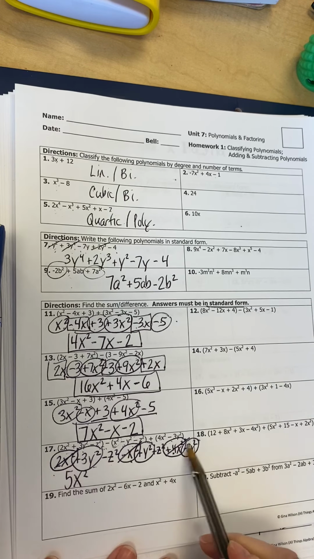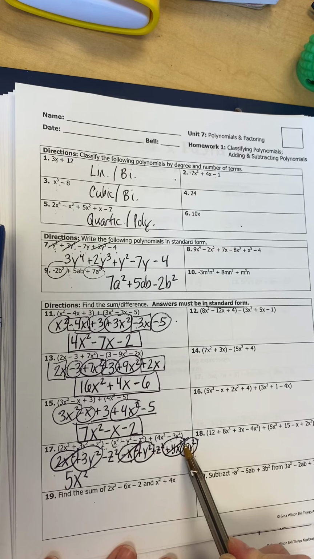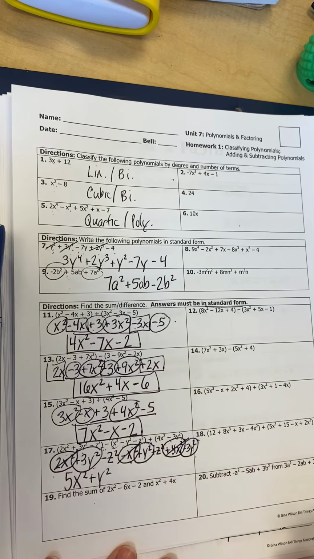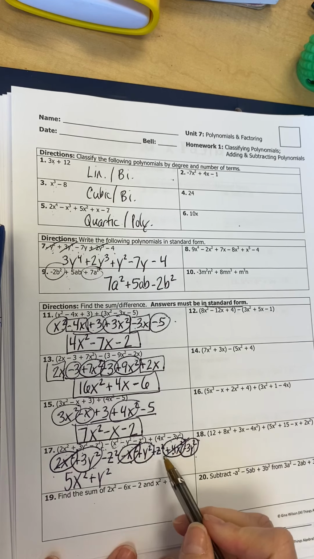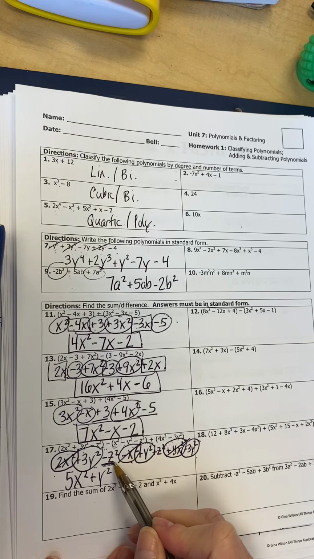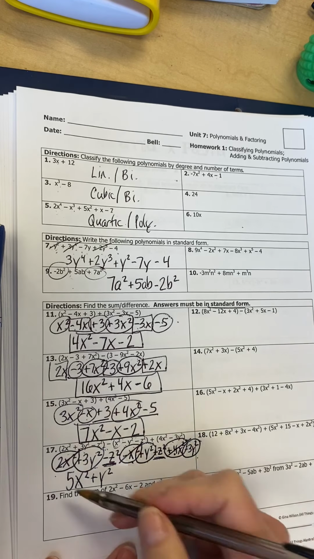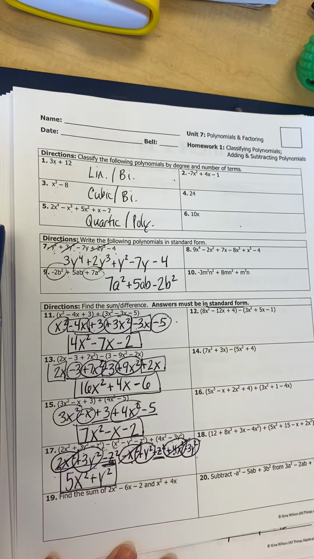Well, the positive 3y squared and the negative 3y squared cancel each other out, so I'm just left with a positive y squared. And finally, I've got this negative z squared and this positive z squared. Those also cancel each other out, so this is what I'm left with.